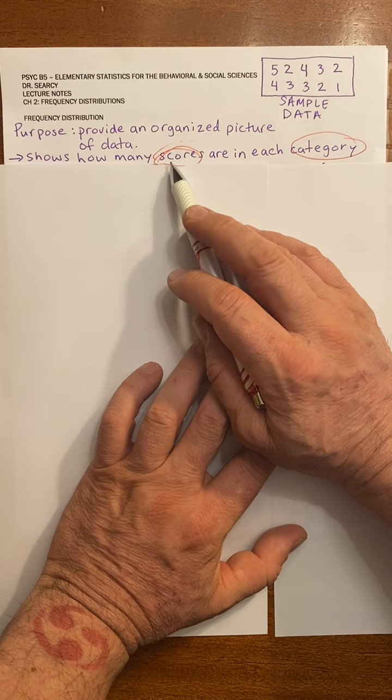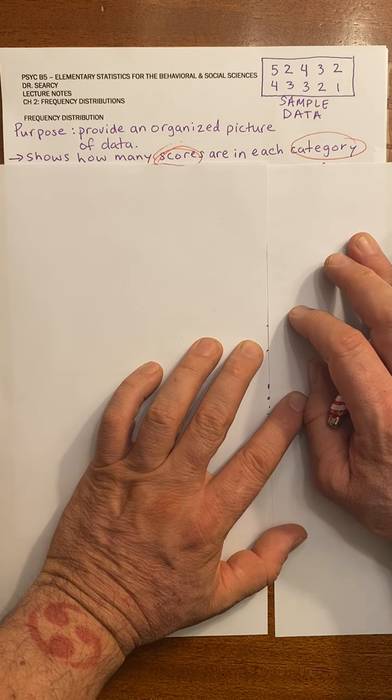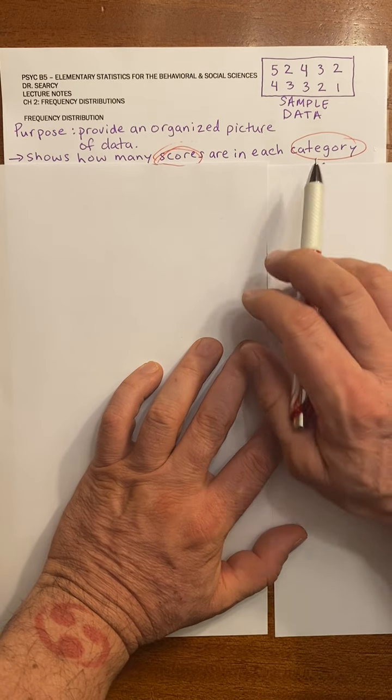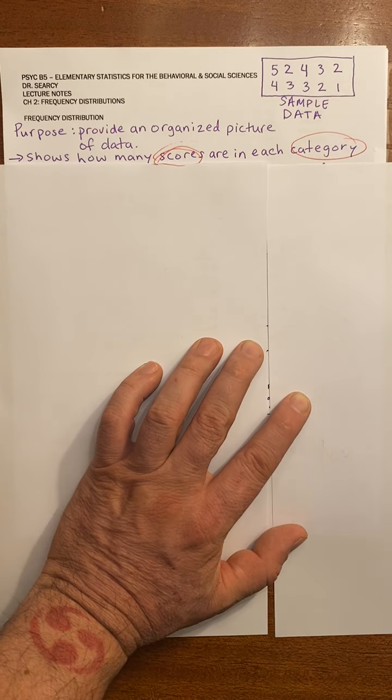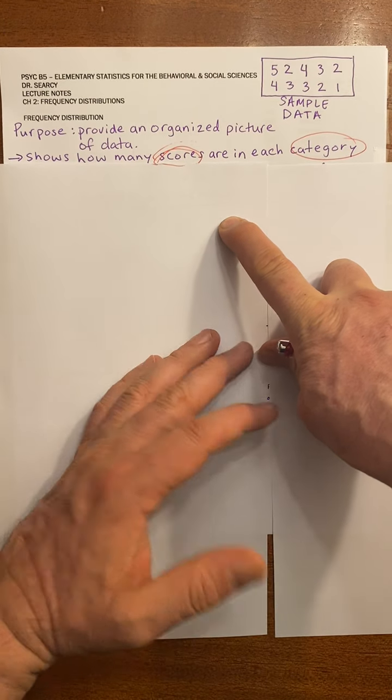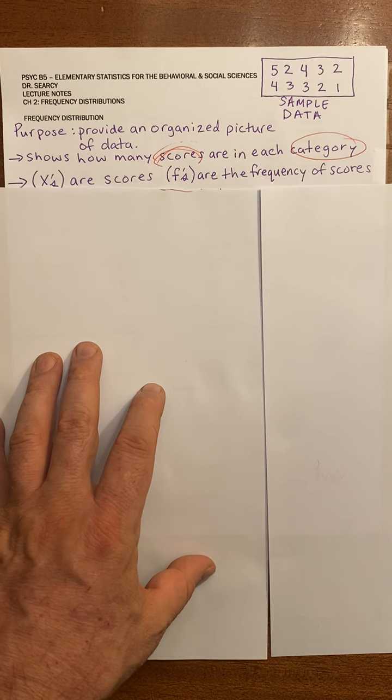The score is the actual score that the person actually got. And so it's important to have an understanding of the distinction between what a category is and what a score is, but I'll keep on explaining those as we move forward here. Let's go ahead and move on to the next point that I want to make.